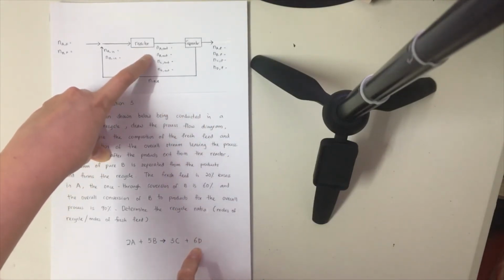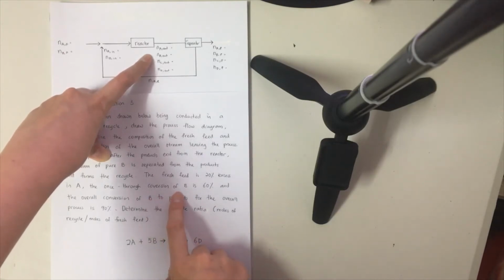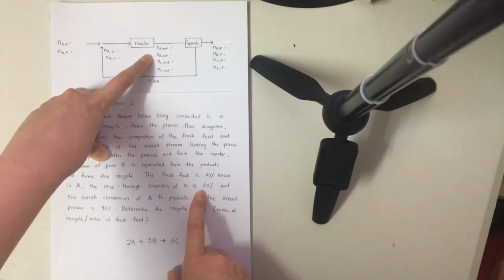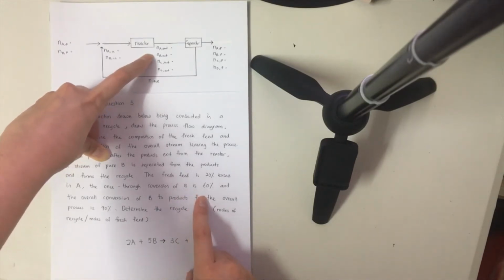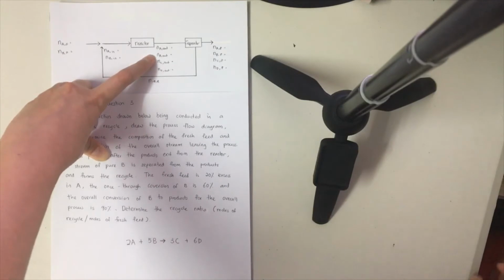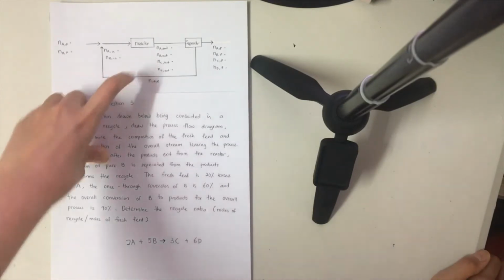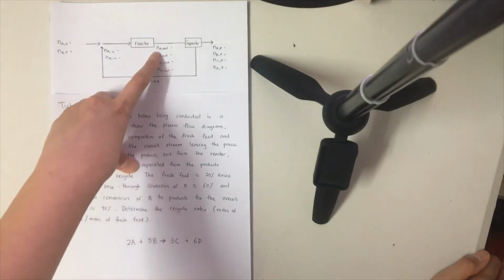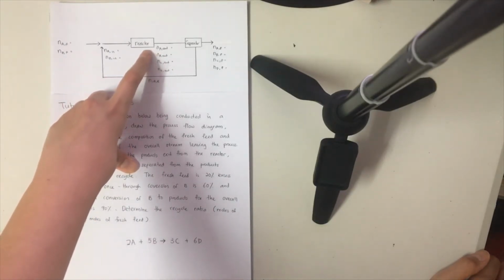Why A and B? Because it did say that the once-through conversion of B is 60%. So B is not fully reacted. We for sure have B coming out, and we have excess A, so we should have A coming out as well.